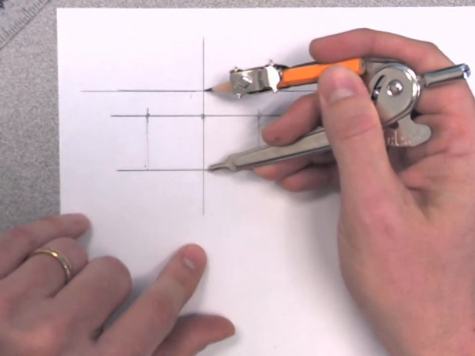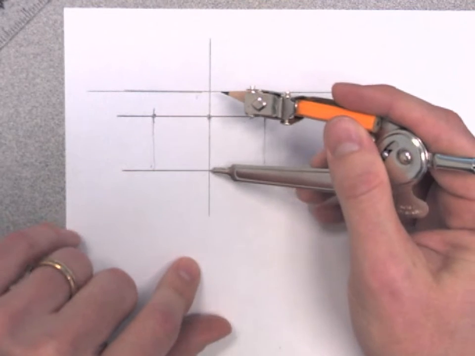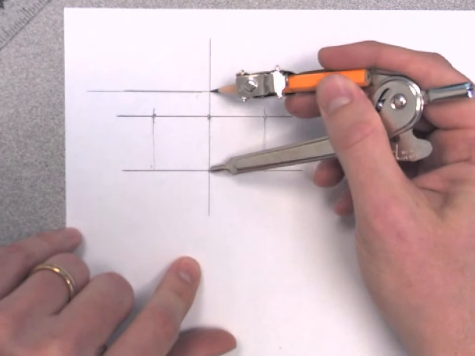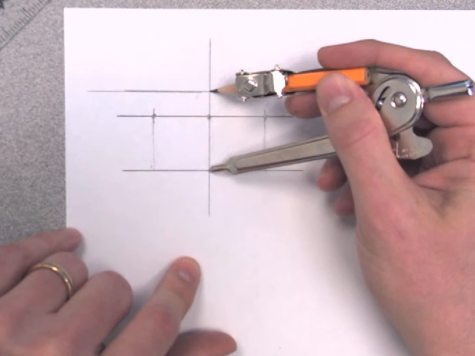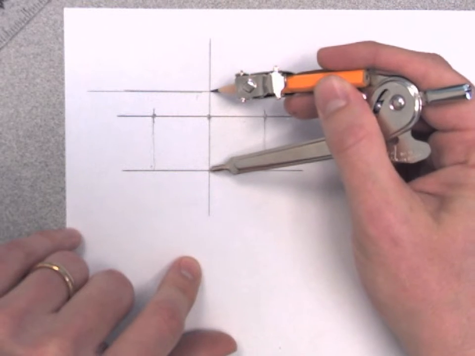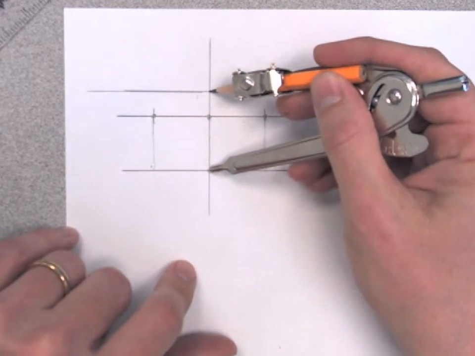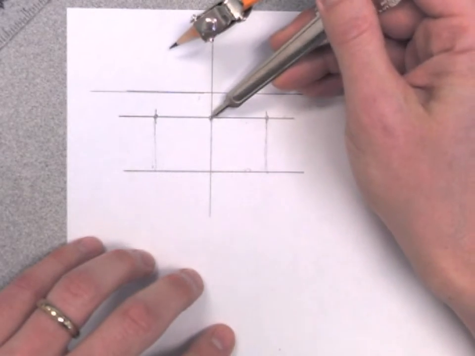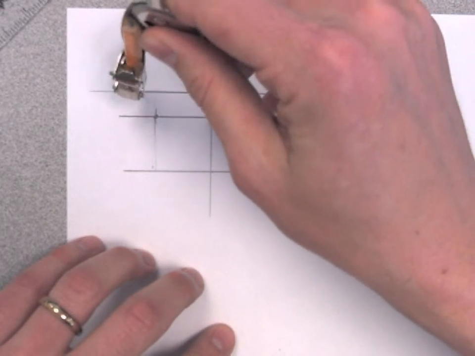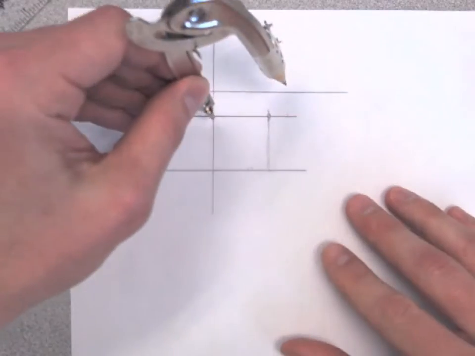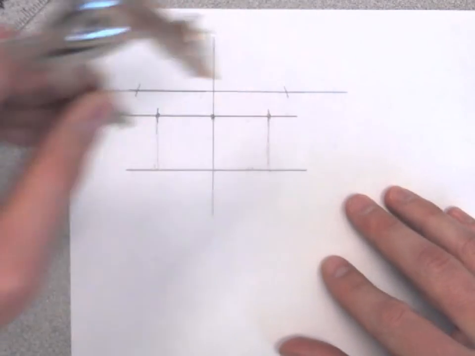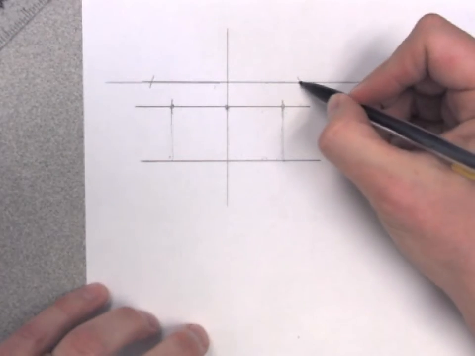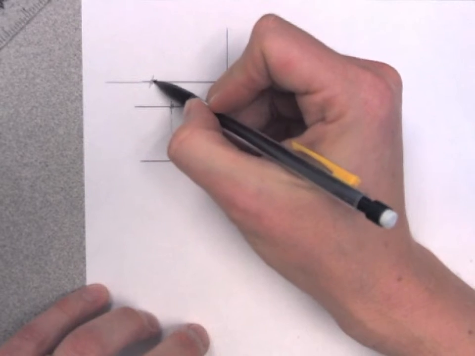Again, the distance from the line that I started with to the new parallel line, the line that's parallel to that one. Okay. So I have this distance, and what I'm going to do again is take my compass, center it at this dot, and make a little mark here and a little mark here. And I'm going to put a point there and a point here.